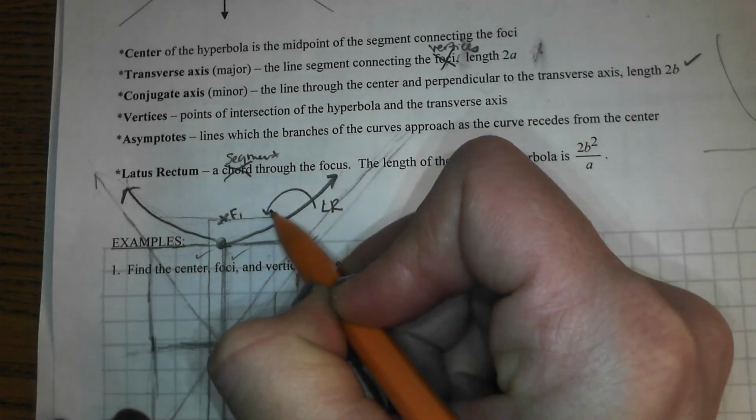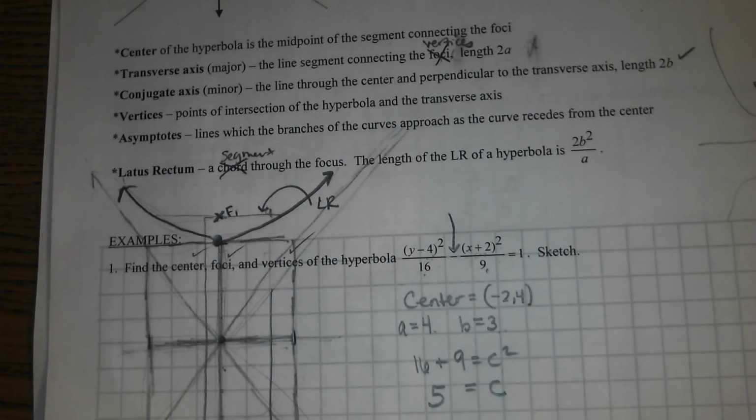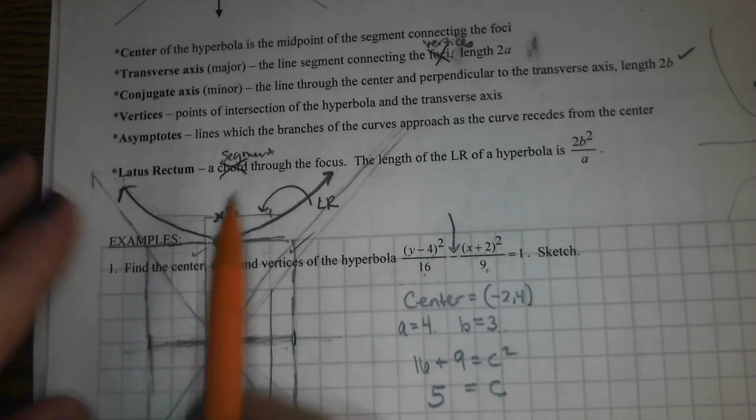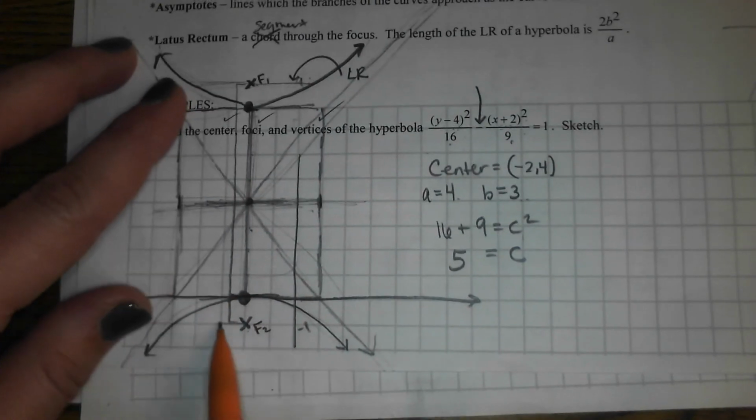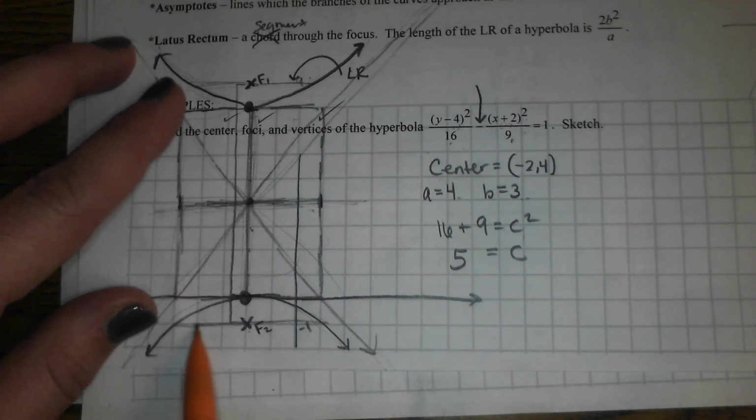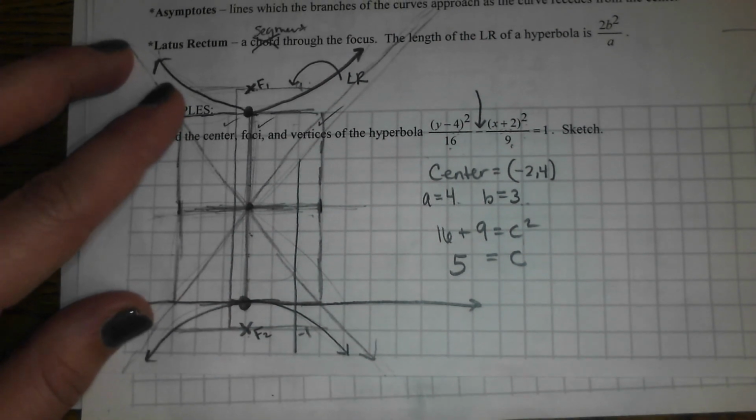So visually, you know how it kind of went across that little scooped part of an ellipse? It's kind of doing the same thing here. And whether you look at the length of the latus rectum here, or there's another one down here, that's a latus rectum. Capiche? Okay. All right, let's go to the next one.